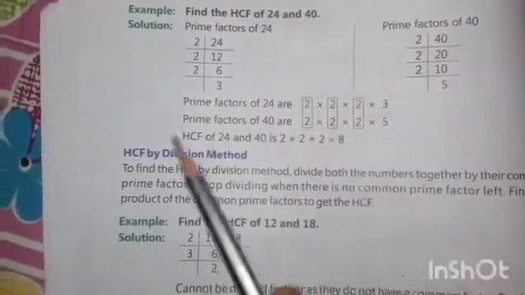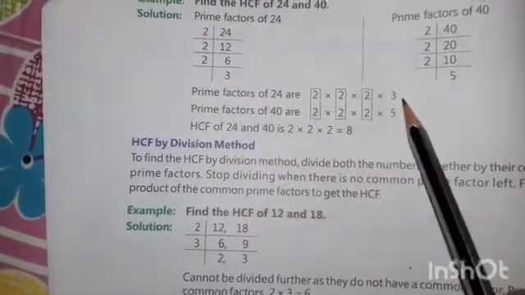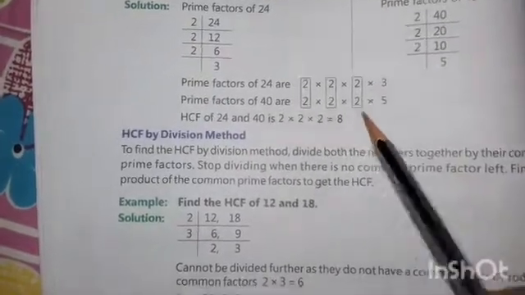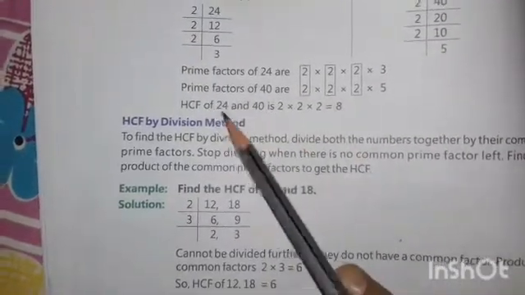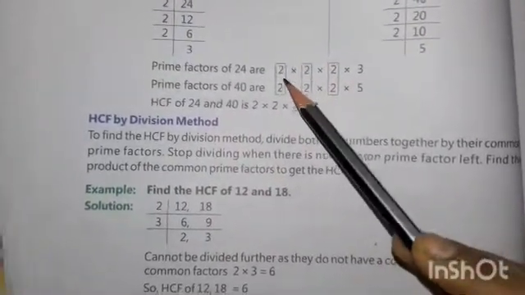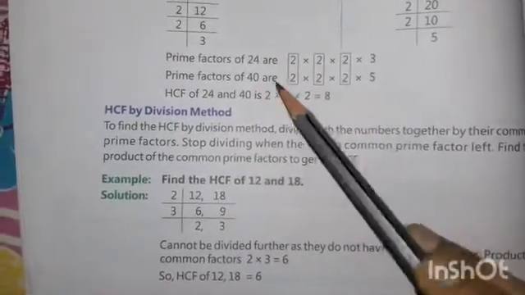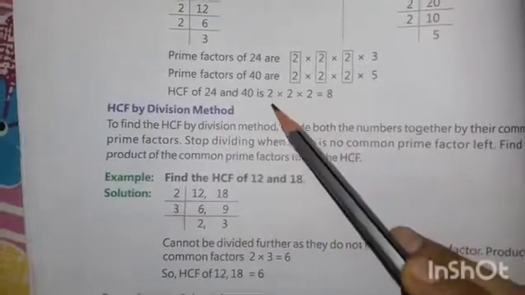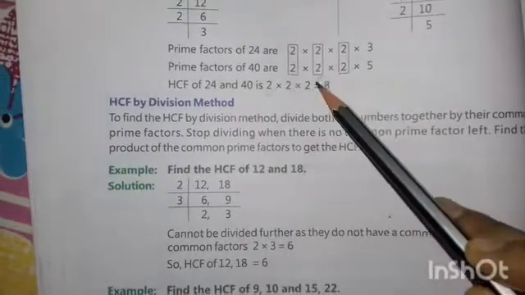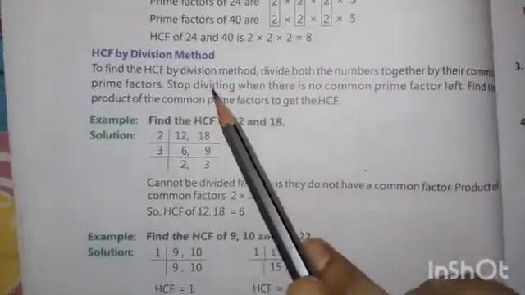HCF of 24 and 40: just write the factors of 24 as 2 into 2 into 2 into 3, and the factors of 40 as 2 into 2 into 2 into 5. So how do we get the HCF of 24 and 40? Just take the common factors between 24 and 40. This is 2 into 2 into 2, only three 2s. So multiply these three 2s together and the product is 8. This is the HCF.